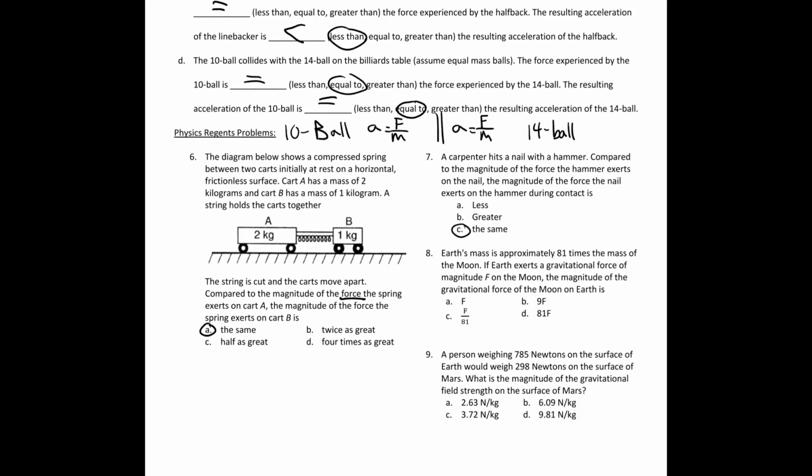Number 8. Earth's mass is approximately 81 times the mass of the moon. If the Earth exerts a gravitational force of magnitude F on the moon, the magnitude of the gravitational force of the moon on Earth is still F, believe it or not. Same force, equal and opposite action-reaction pair, even though one is more massive than the other. And we'll talk about that more.